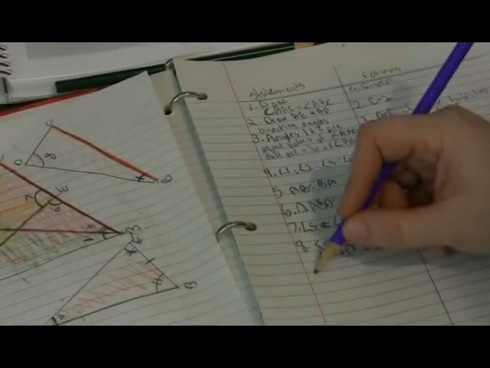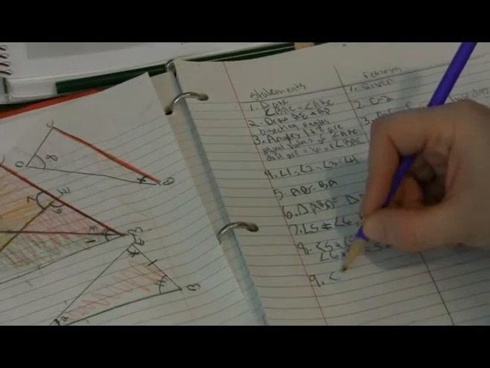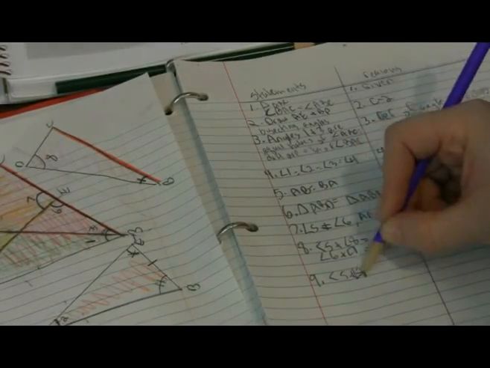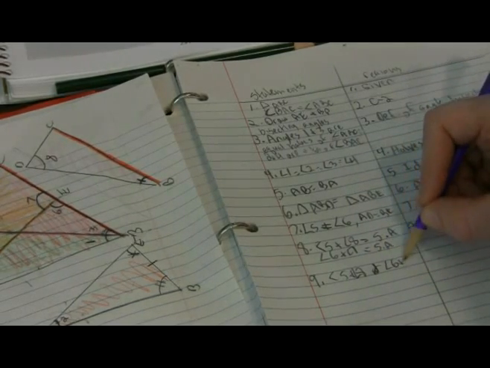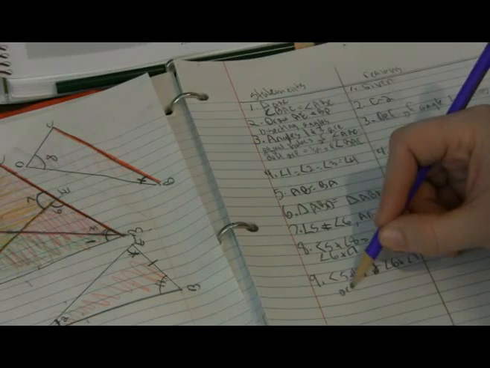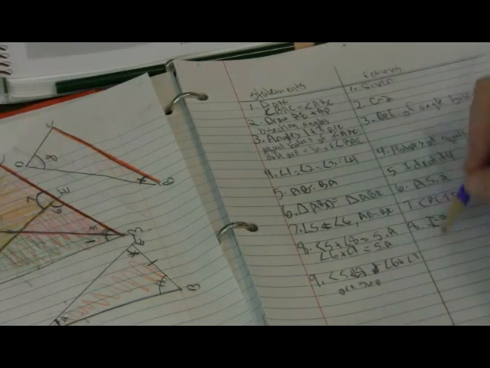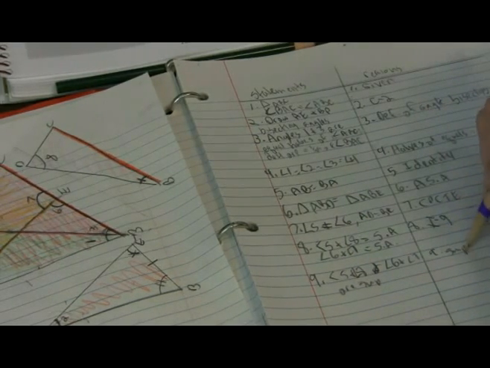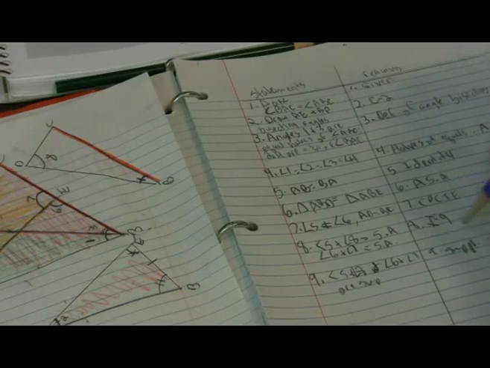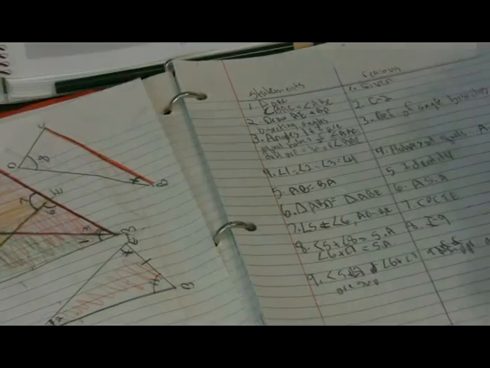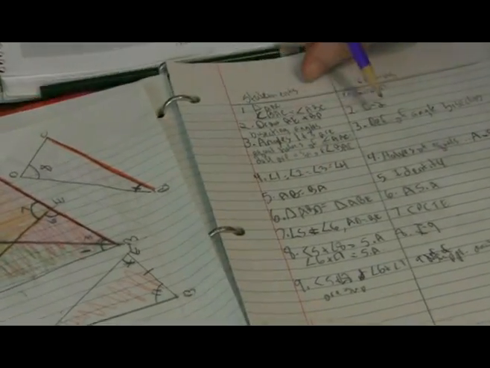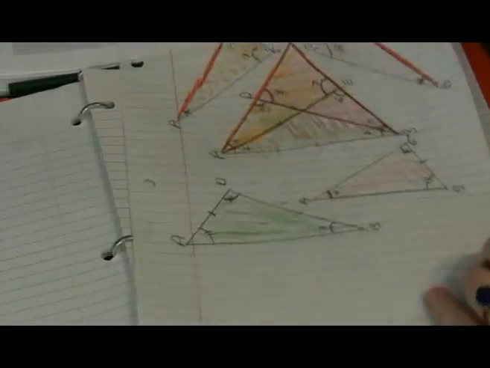So, reason 9 is angle 5 and 8 and angle 6 and angle 7 are supplementary by the definition of supplementary angles, which says that if two angles form a straight angle, then they're supplementary.